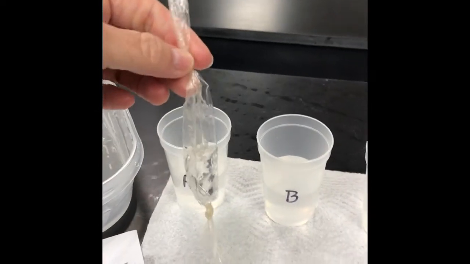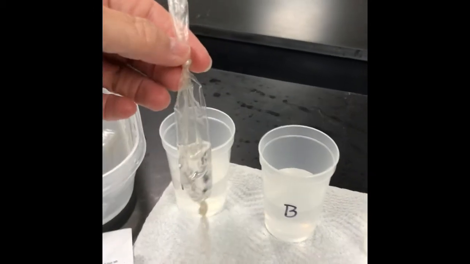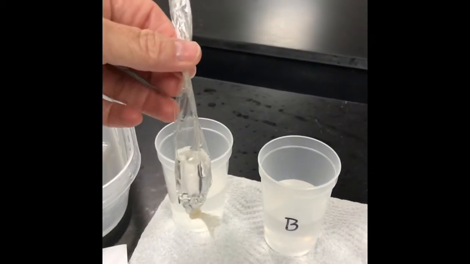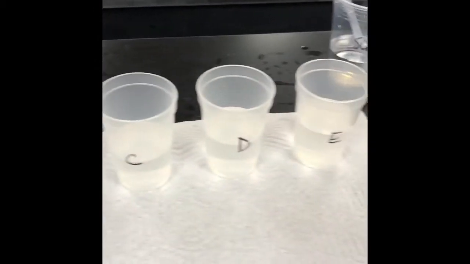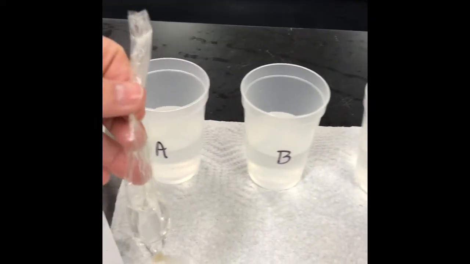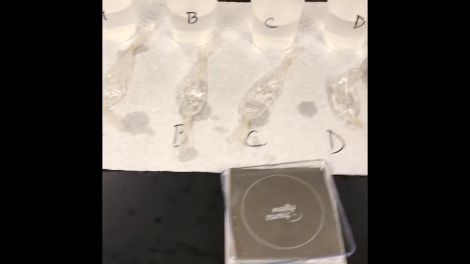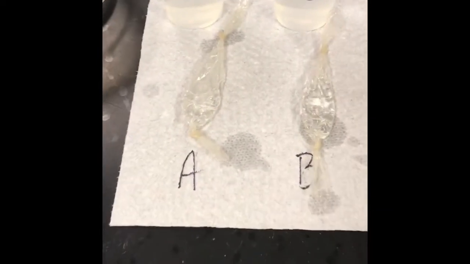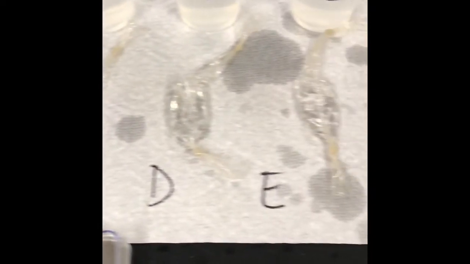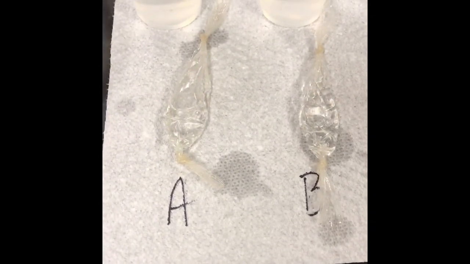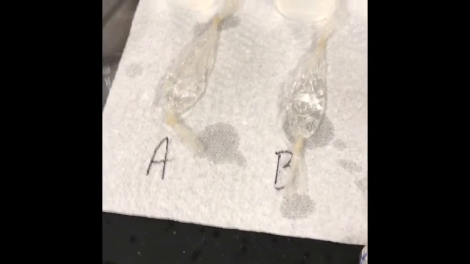I'm going to keep it moist. I have a spray bottle of distilled water, so I'm going to spray that and keep it moist while I prepare the other ones, and then I'll go ahead and mass them all before we put them in the cups. Okay, so we have all of our bags filled up, ready to go. Look how beautiful they are. There's A, B, C, D, and E. We don't want them to dry out, so I've been spraying them, kind of holding them up over the sink, keeping them moist. So now we're ready to mass them before we put them into our beaker solutions.